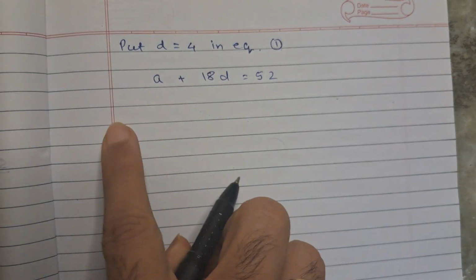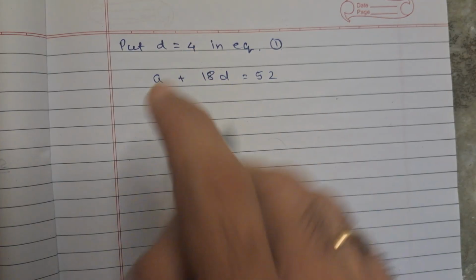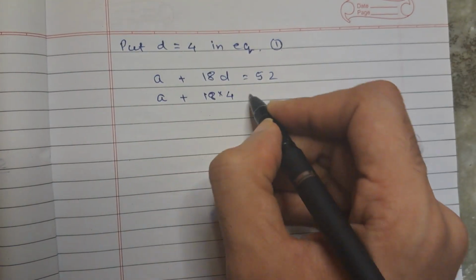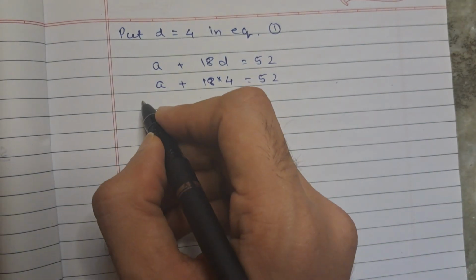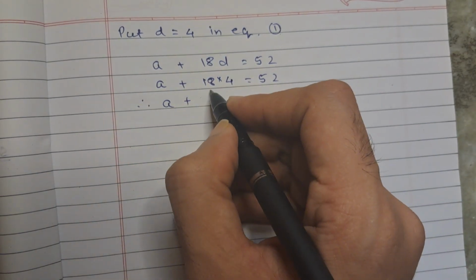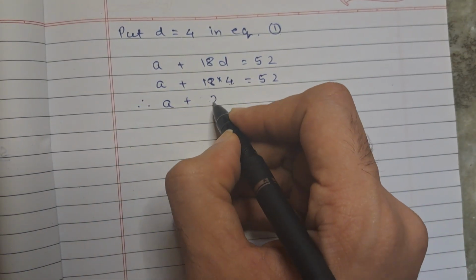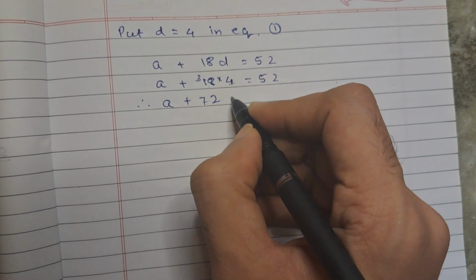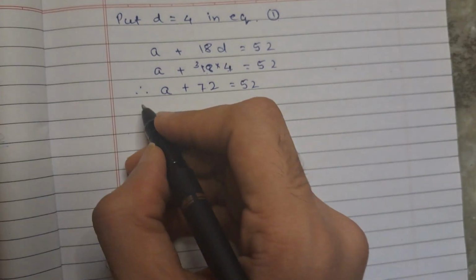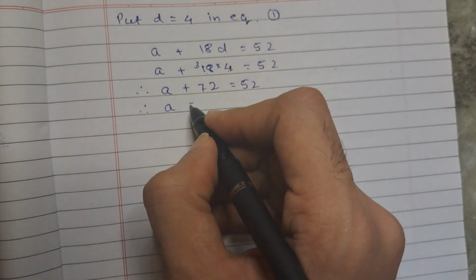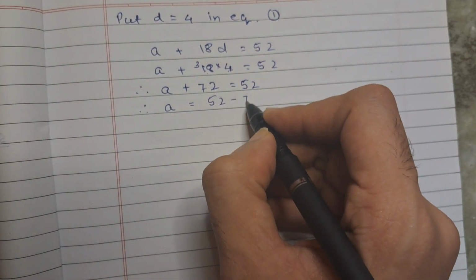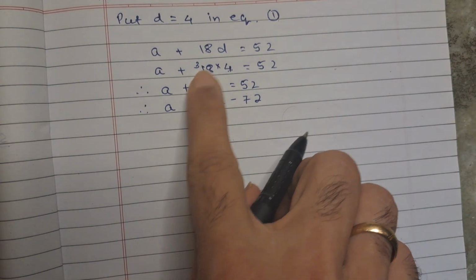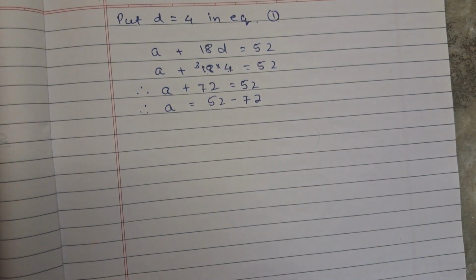So first of all, I will write the equation as it is, and now I will put the value of D. So I will say A plus 18, and what is D? 4 is equals to 52. Now let's complete this. Therefore, A plus 8 4s are 32. 4 1s are 4, 5, 6, 7, 72 is equals to 52. So now what? A is equals to 52 minus 72, correct? So plus 72 will come over here, it will become minus 72.